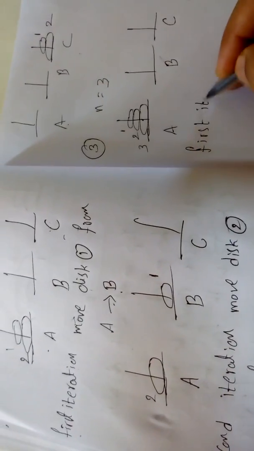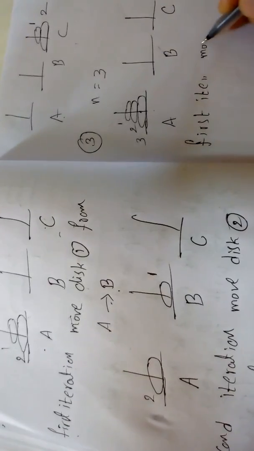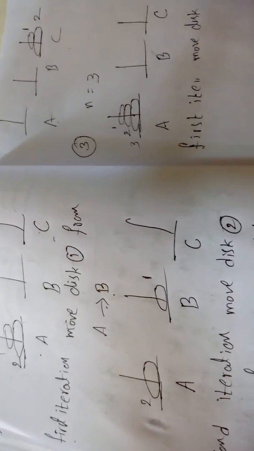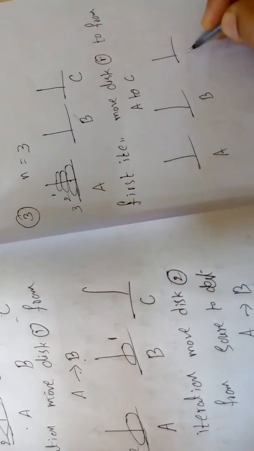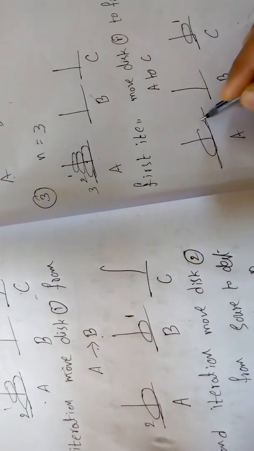Now the first iteration: move disk 1 from A to C. Then the task will become A, B, C. So which one? Disk 1. So we have to transfer from A to C. So 1 is on C, and the remaining are 3, 2.